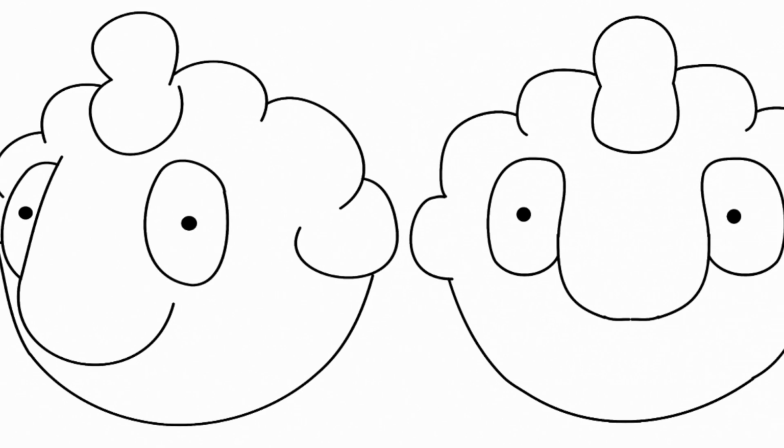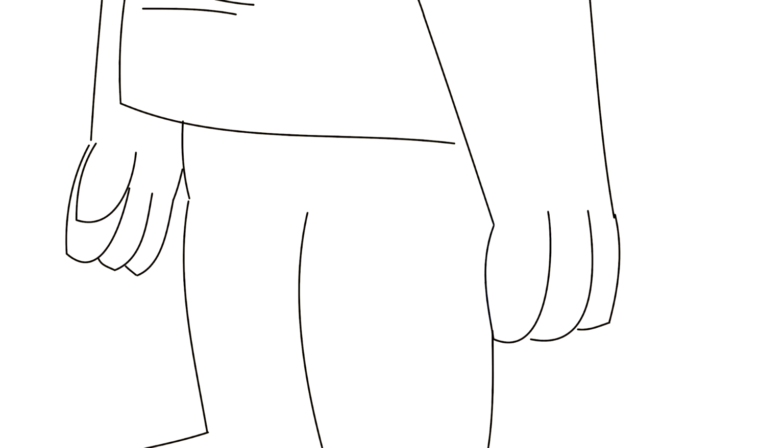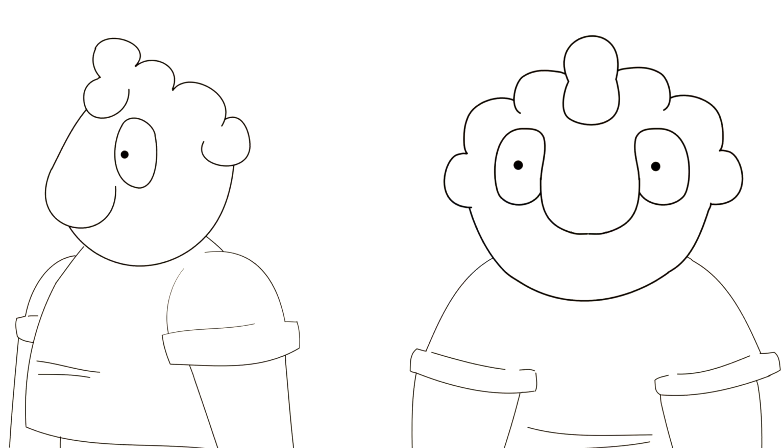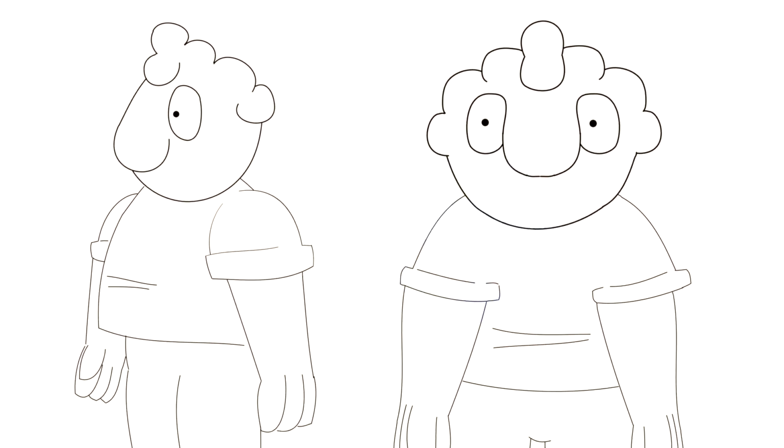A model sheet being a design of the finalized character that you're going to animate, and having it at the side of you while you're working and animating the character, it helps you that you can constantly look back to it as a reference to make sure what you're drawing is still exactly how the character would be sketched out.